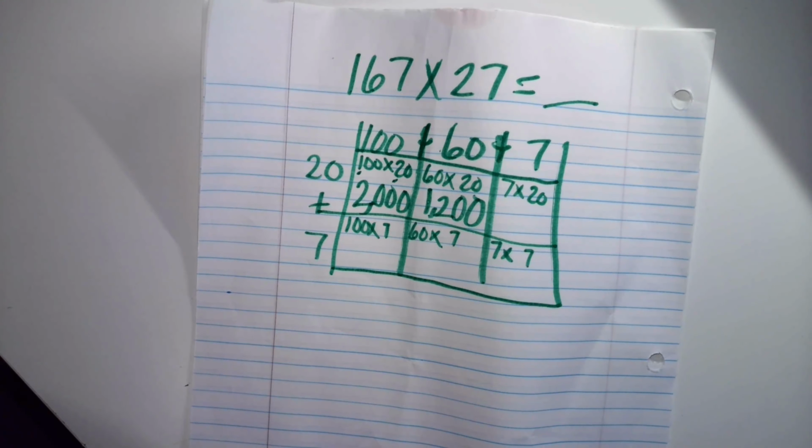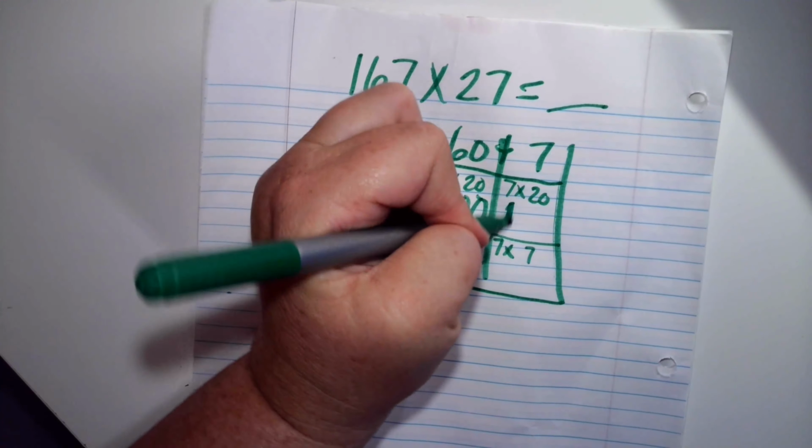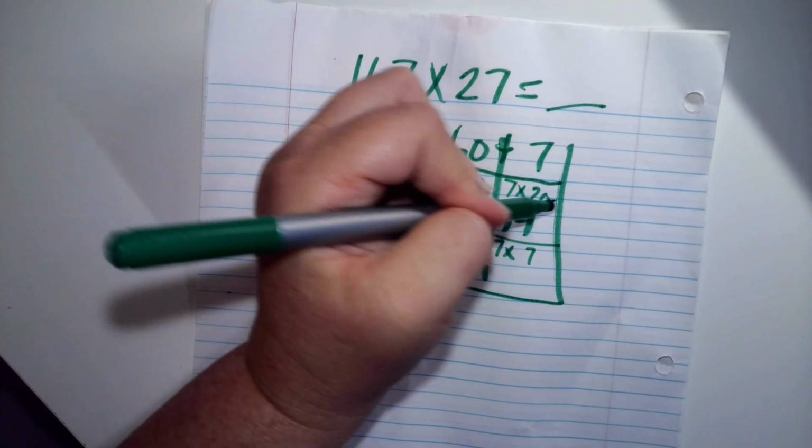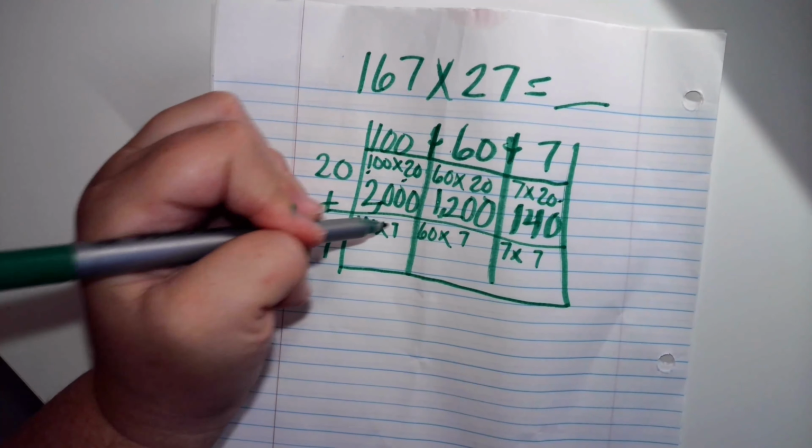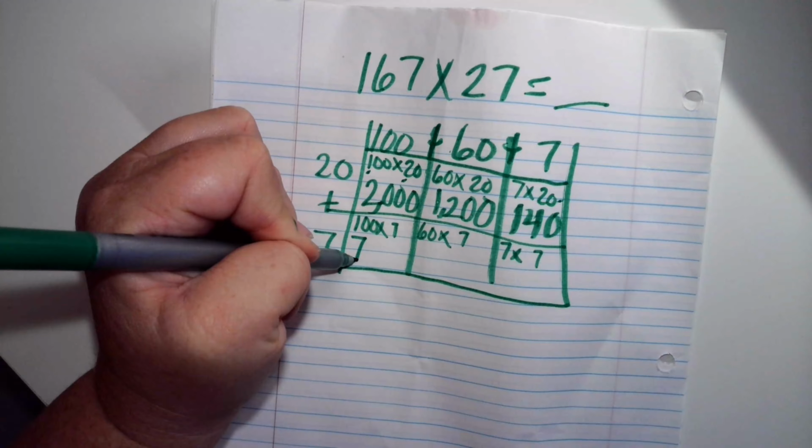7 times 20, again, can be overwhelming. However, you know that 7 times 2 is 14, and I have to add 1 zero for that 20. 7 times 20 is 140. 100 times 7: think about it as 1 times 7, which is 7.